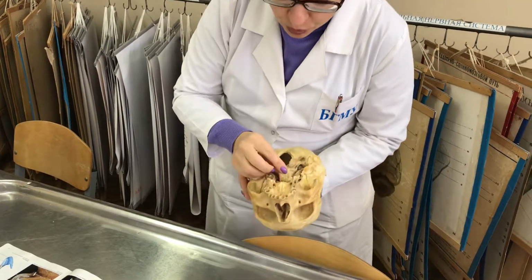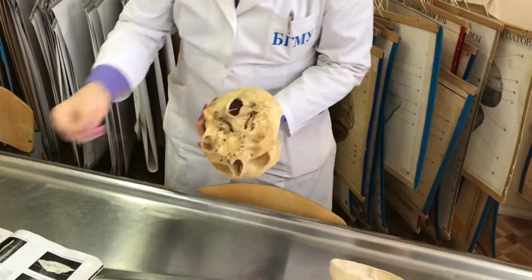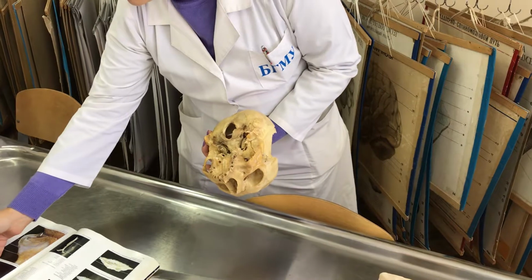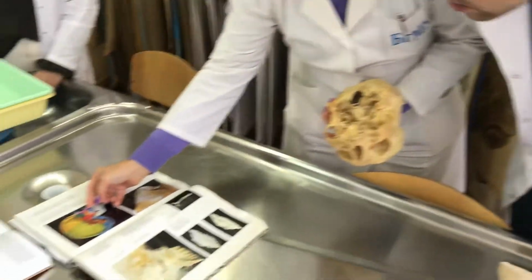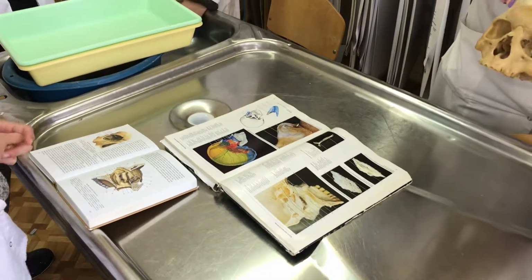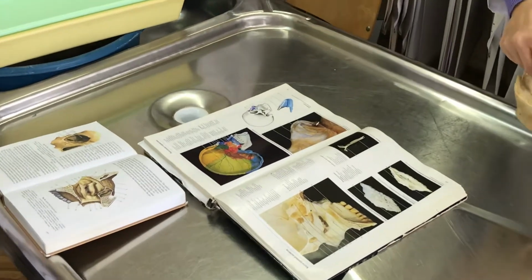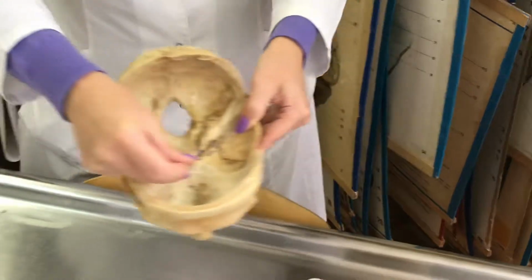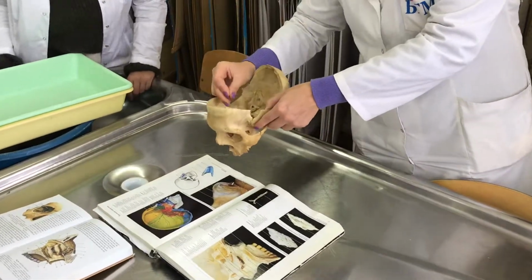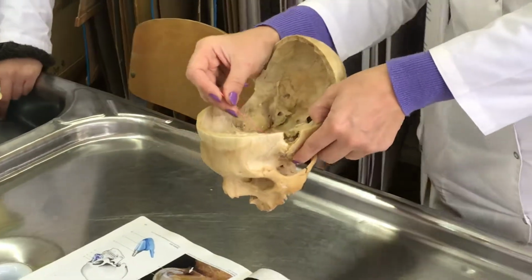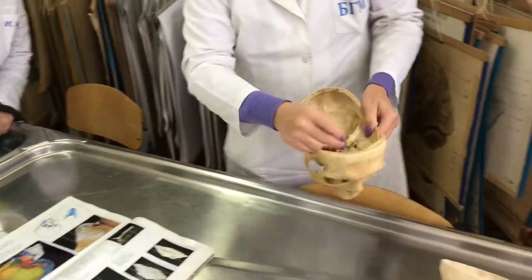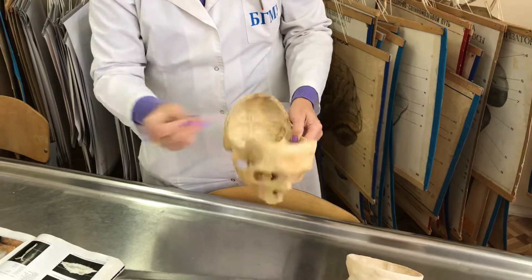Superior wall, it should be here. You see, the superior wall is built from the nasal part of the frontal bone. Then here will be the cribriform plate of the ethmoidal bone, and it continues here with part of the body of the sphenoid bone, this one, superior wall.